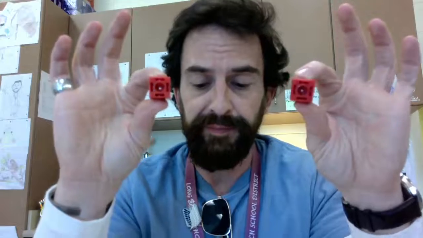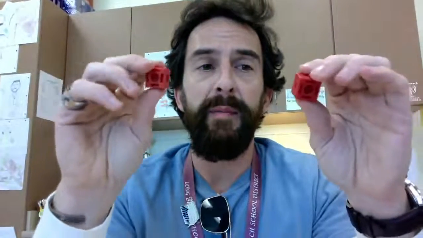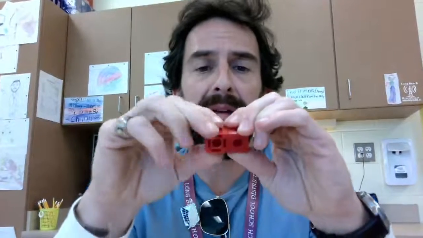So if it says O2, that means we need 2 oxygen atoms. Now, when atoms bond together, they connect and they form a bond. So we can say that these 2 cubes that we're holding together is kind of what an oxygen molecule looks like.